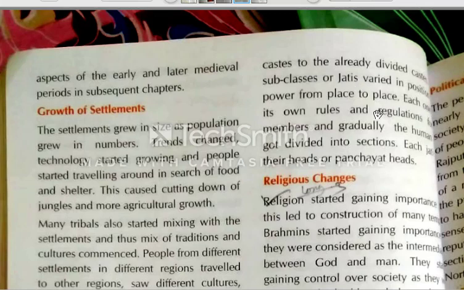Each one had its own rules and regulations. Each caste or subcaste had its own rule, its own regulation. They did not have one proper constitution or one rule or one regulation. Gradually the people got divided into sections.